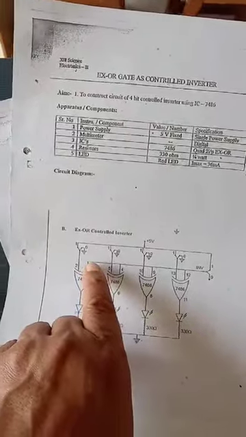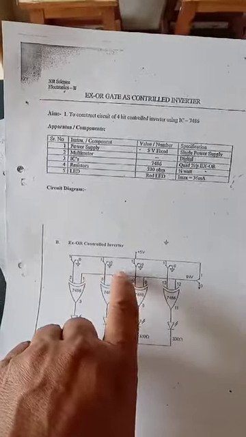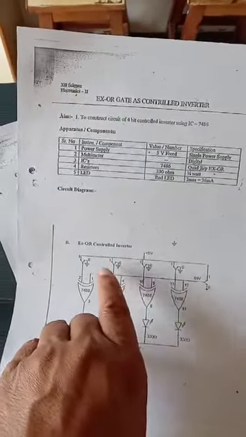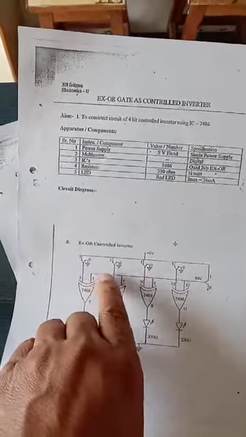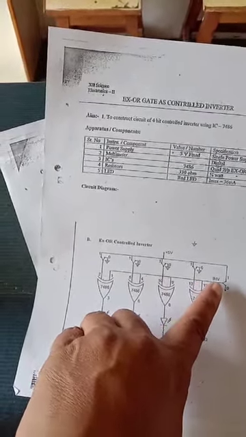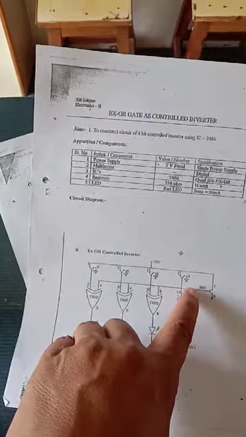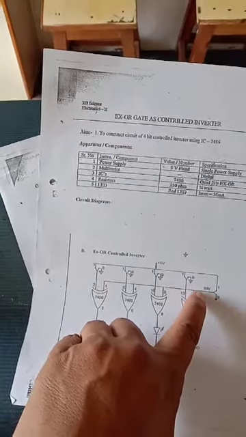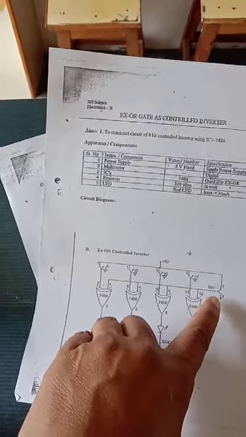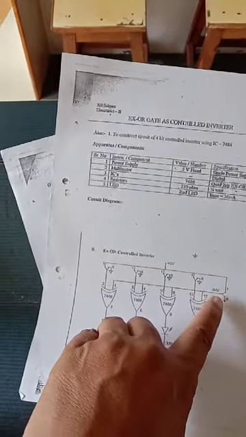We have to short pins 1, 4, 9 and 12, connecting these pins together, and then connect them to either high or low. When this input is to be connected to 1, we connect it to plus VCC, and when it is to be connected to ground, we connect it to negative.